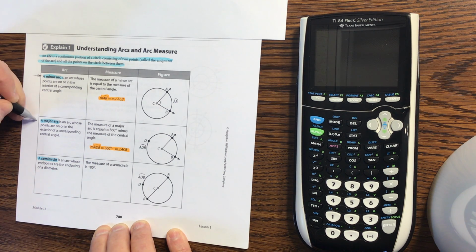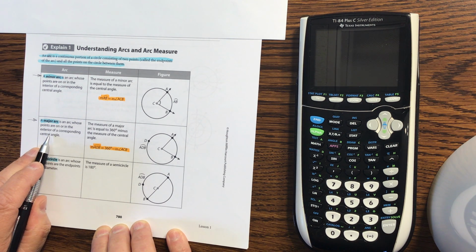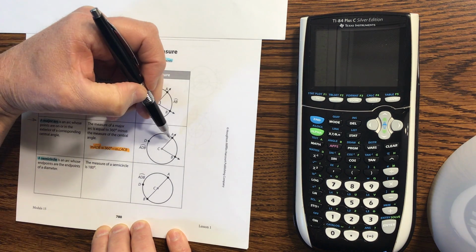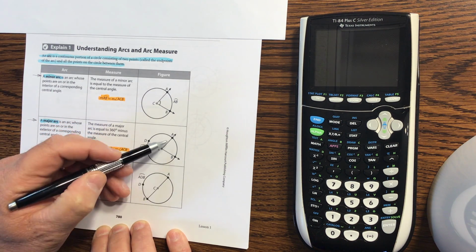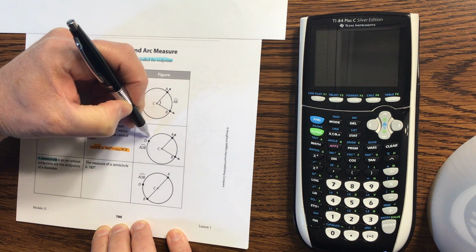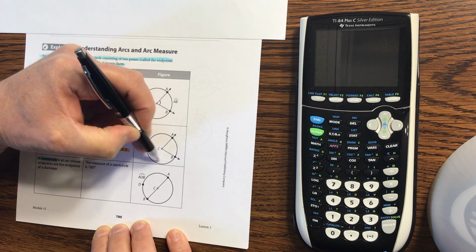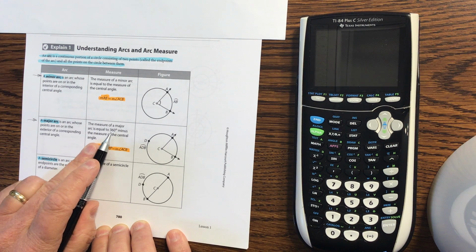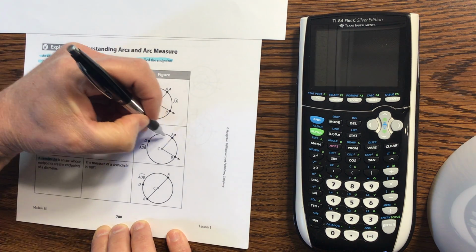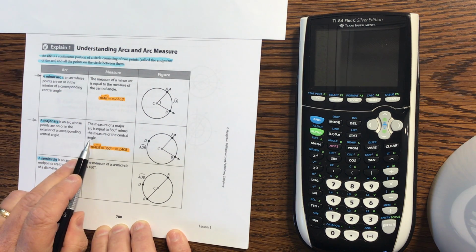Now the major arc is an arc whose points are on or in the exterior of the corresponding central angle. So in other words, if AB is your minor arc, then outside of the central angle, that's your major arc. That's ADB. And the measure of the major arc is equal to 360 degrees, because that's the angle measure of an entire circle, minus the measure of the central angle.